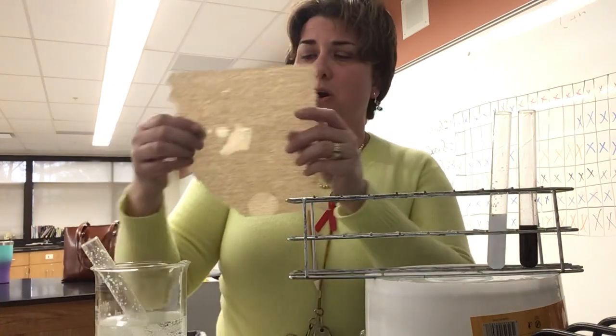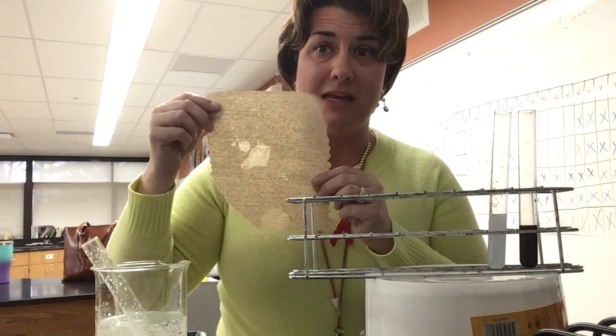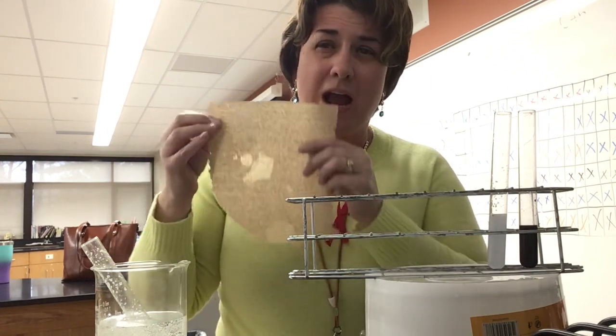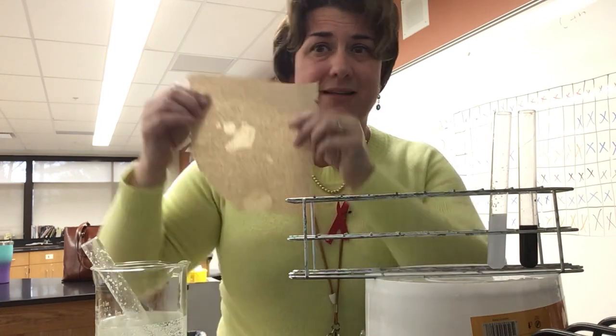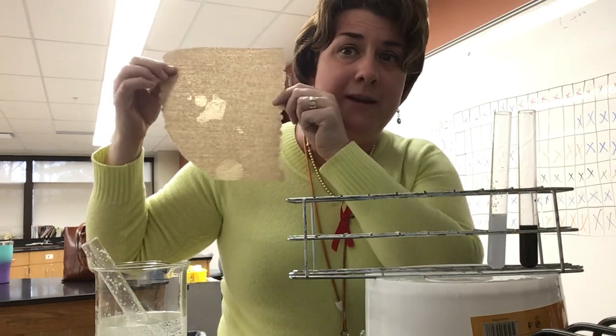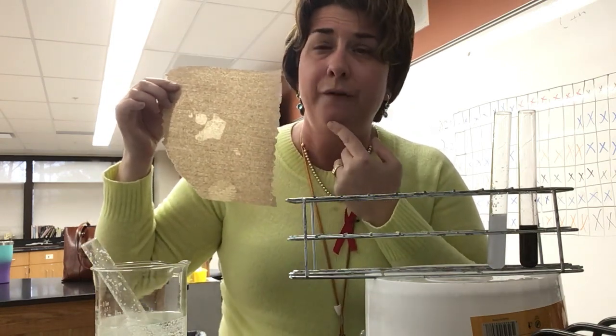A few minutes ago, I put a few drops of this on the brown paper towel, and I gave it a chance to dry. What you're seeing here is it's pretty translucent. I can see that light behind me pretty well. So again, that would be a positive reaction for fats.